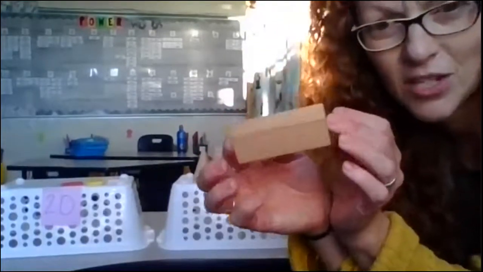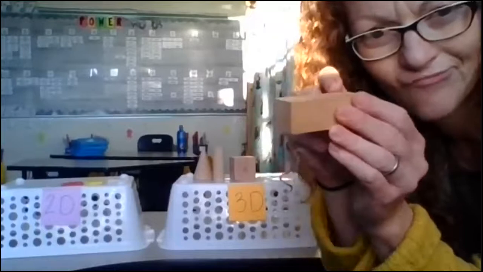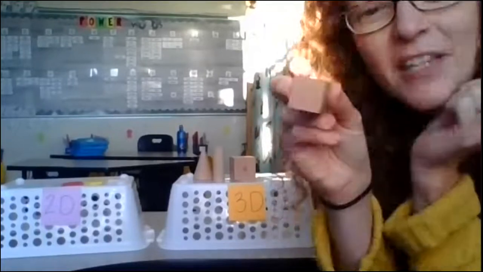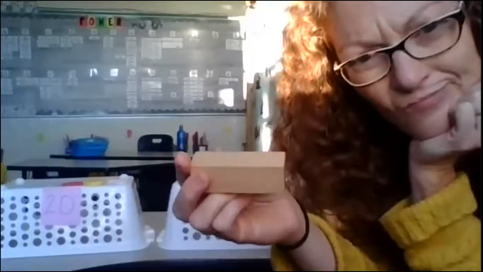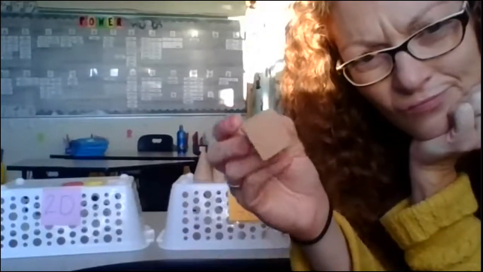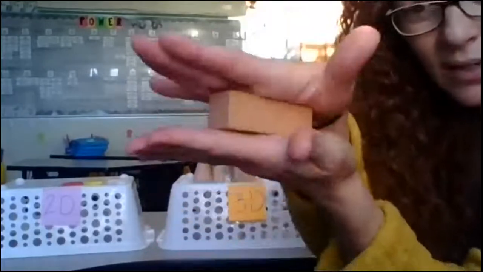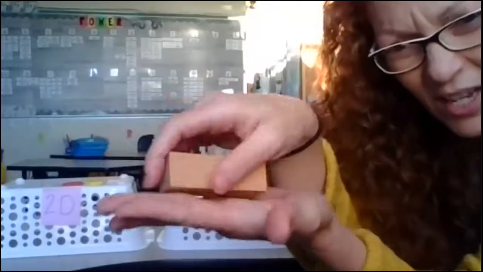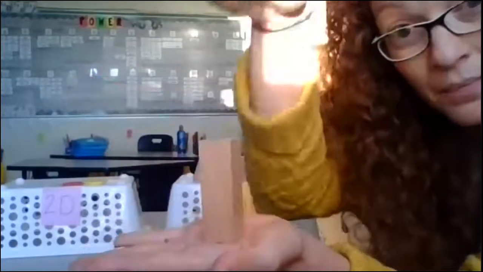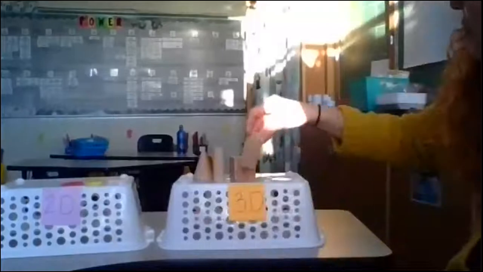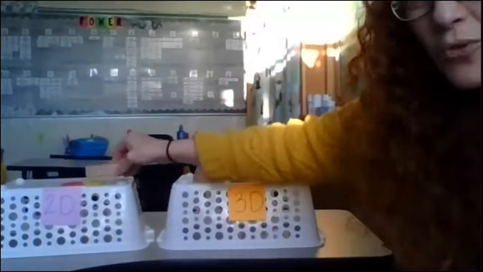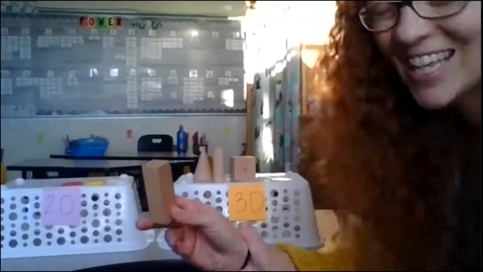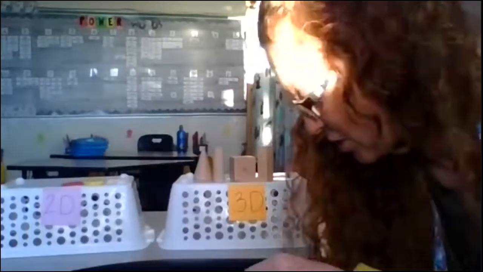All right, let's try this shape. Look. Does it look really flat to you? Let's try the clap test. Are my hands clapping? No, they're not even touching, especially if I do it this way. So is this a 3D solid shape or a 2D flat shape? Really loud this time. Yep, it is a 3D shape.